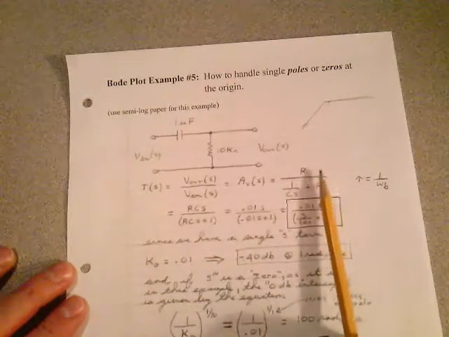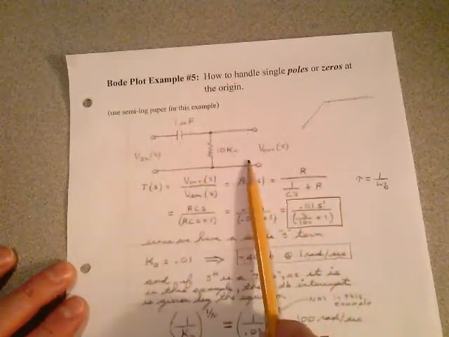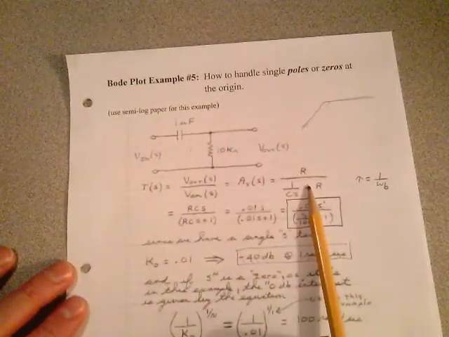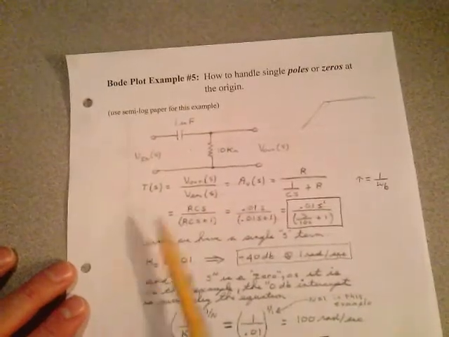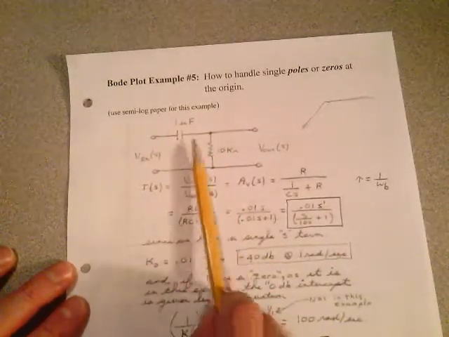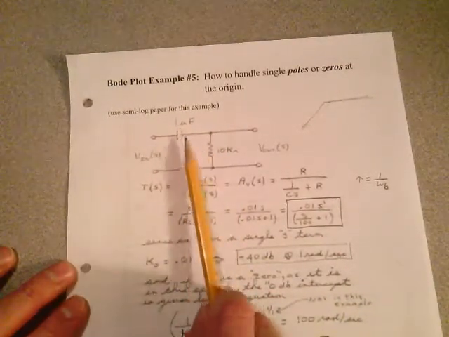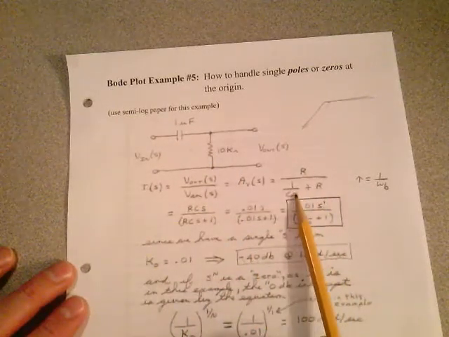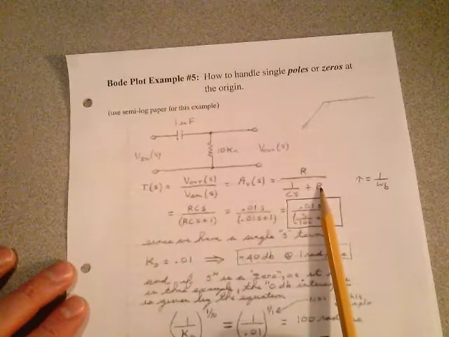You should be able to go straight from any of these circuits that have R and C elements in them to the transfer function. It's just the voltage divider rule. You take the resistor over this impedance, which is X sub C plus R. So it's R over 1 over CS plus R.